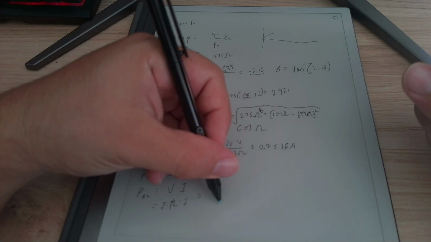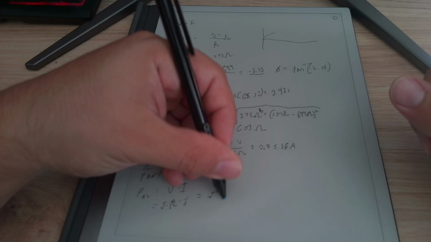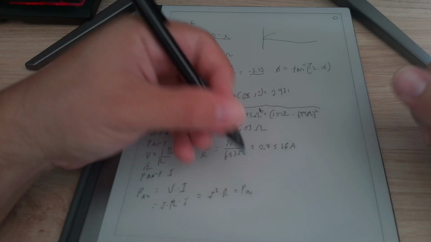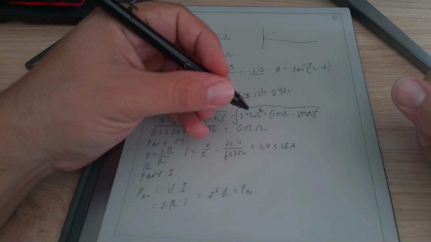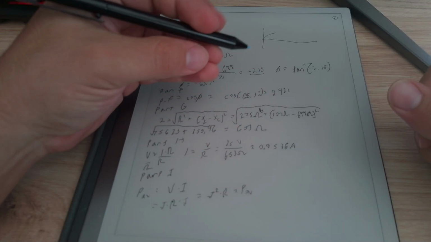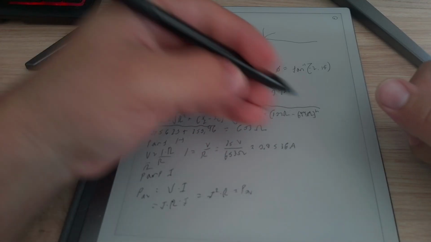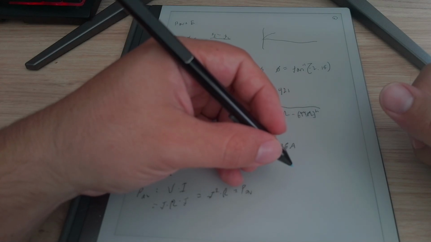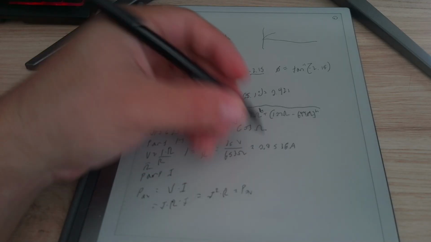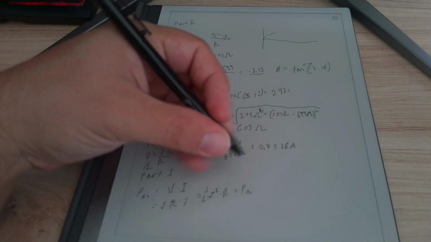So then we are left with current squared times resistance is equal to the average power. And then it should also be a 1/2 as well. So 1/2.